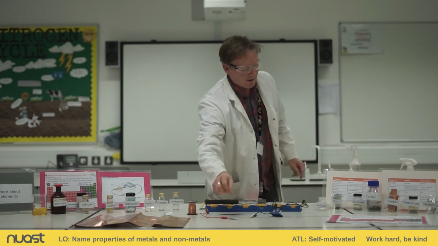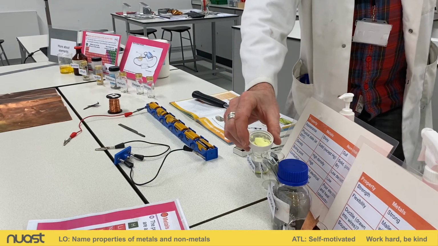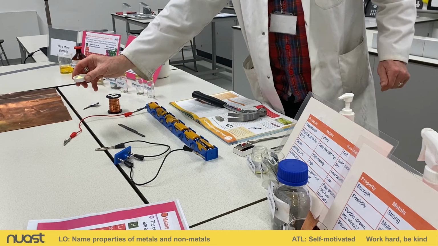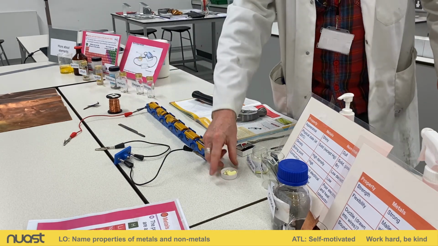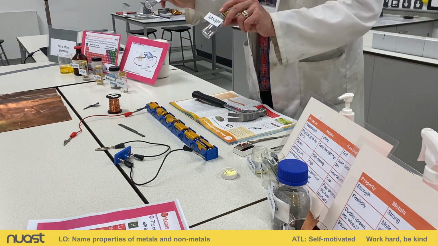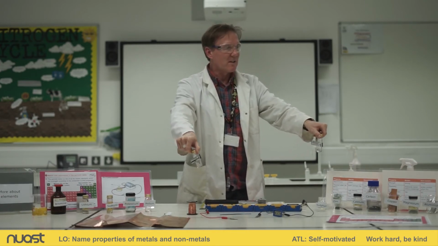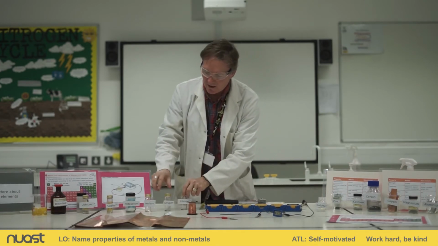so they're all shiny. Whereas if you look at our non-metals, you can see our sulfur, it's a yellow powder, it's quite dull, it's not shiny. And if you look at these non-metals, we've got nitrogen and oxygen gas. Again, you can't see the gases, so they don't have a shiny appearance.